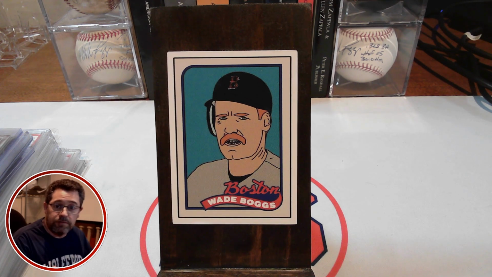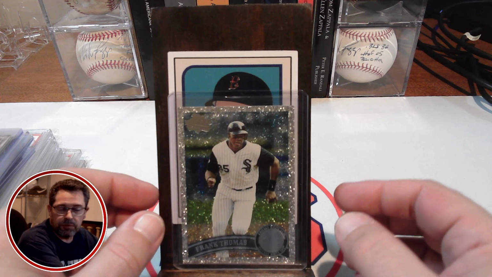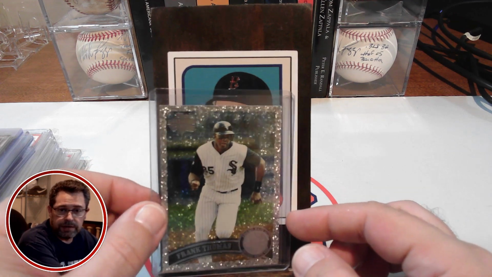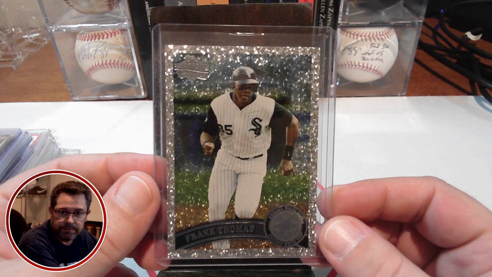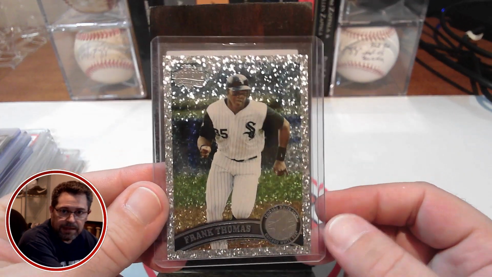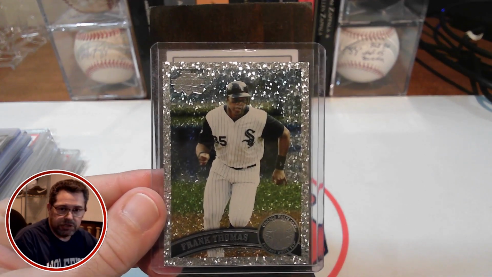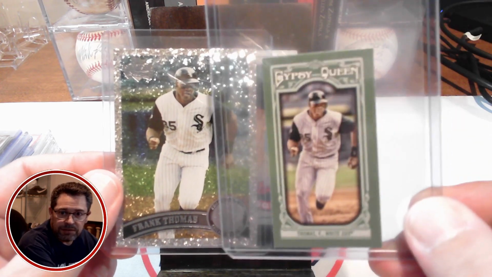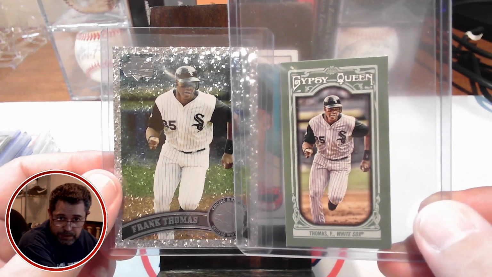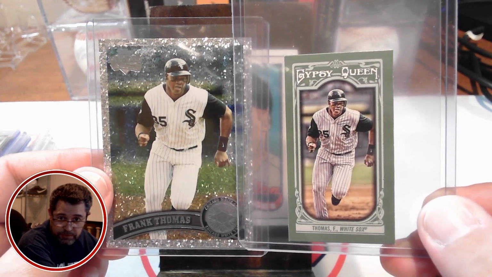There are two cards of Frank Thomas. The first one is from 2011 Topps Diamond Anniversary Parallel. As you see here, he's running the bases. Nice shiny card there. And they used the same image in the 2013 Gypsy Queen. Now this is the mini version. If I can get this to focus here. There we go. You can see it is the same running image of Frank Thomas.